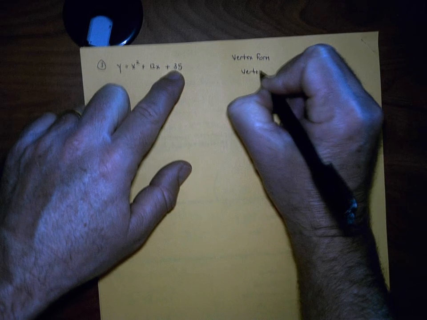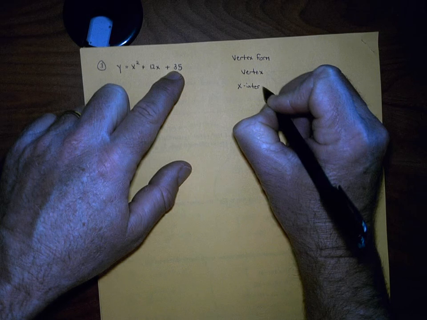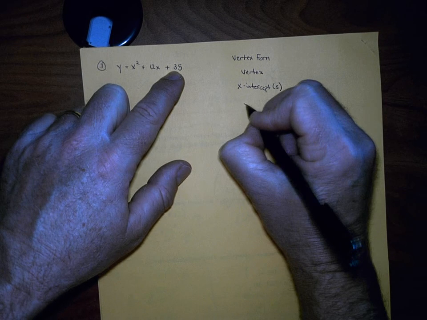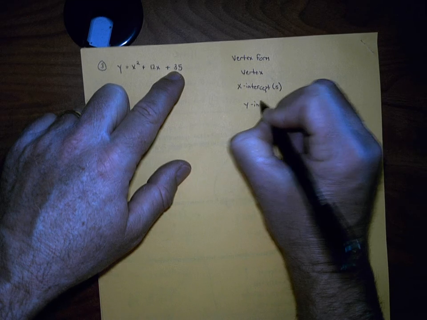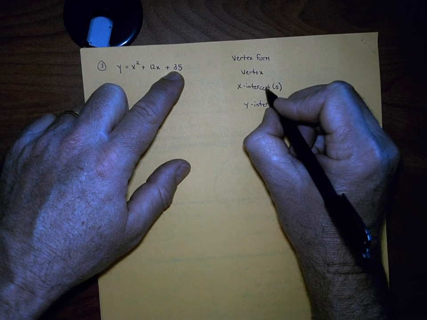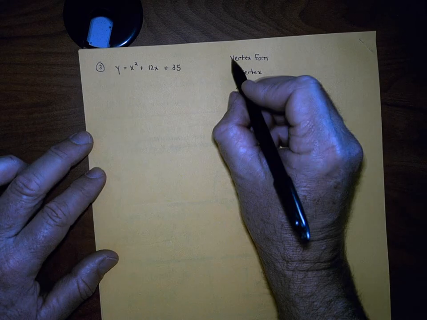Then we're going to find the x-intercept, or it might even be intercepts. And then we're going to find the y-intercept. And then lastly, we will use the vertex, the x-intercept, and the y-intercept to graph. Okay? All right, so the first thing, let's convert this into vertex form.